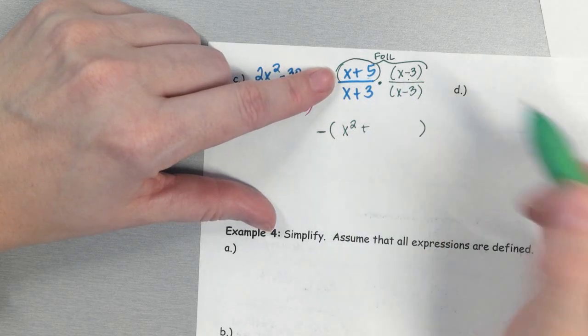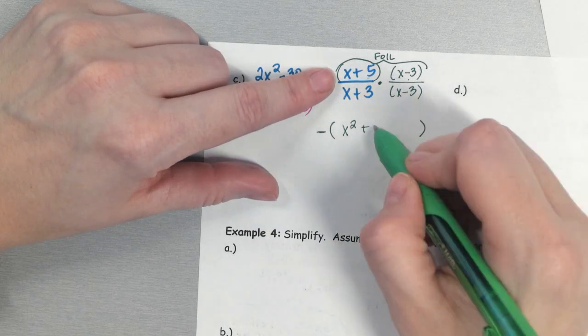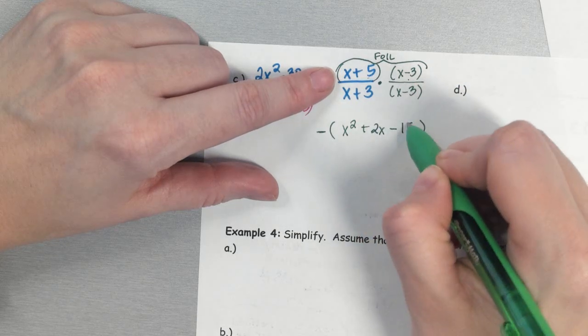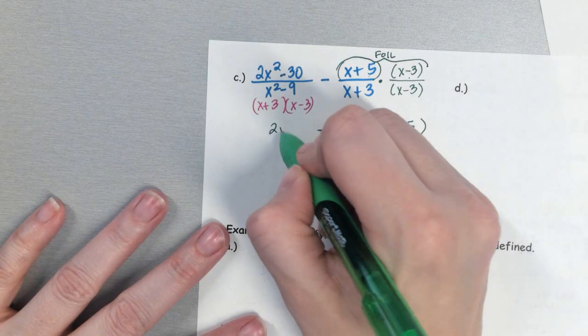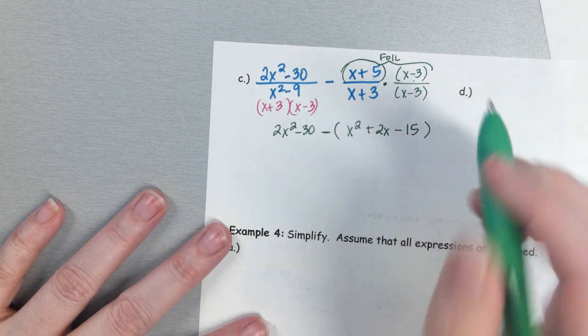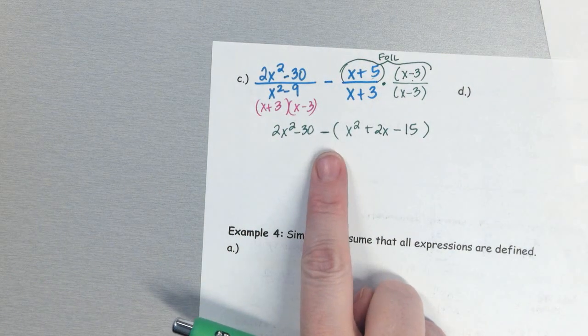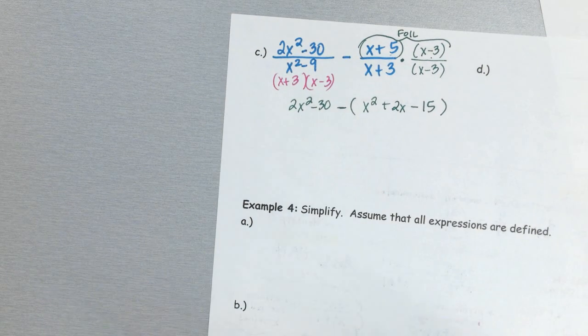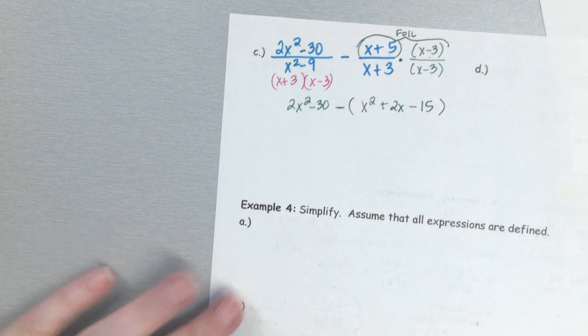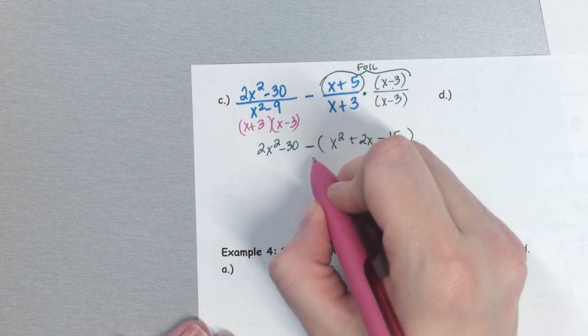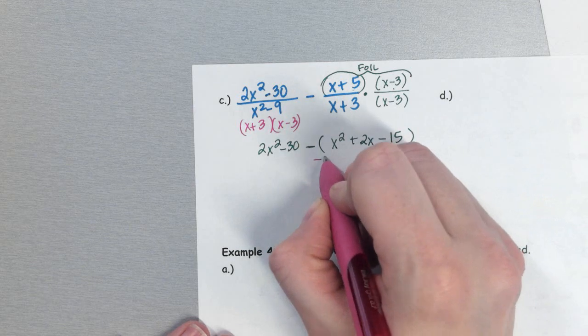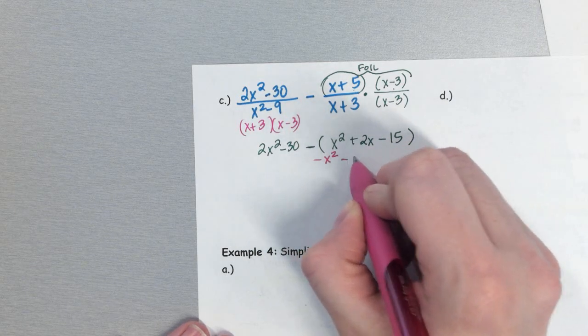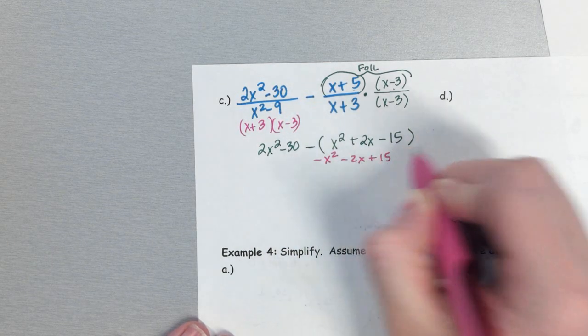So 5 minus 3 is 2. And then this will be minus 15. And then the front is going to stay the same. Now, I like to write it like that so I can remember to do what? And if you want to do this part without the denominator, put it back on at the end, you can.